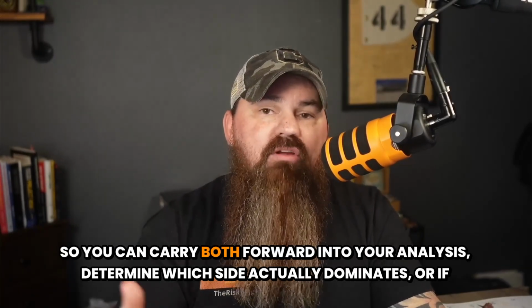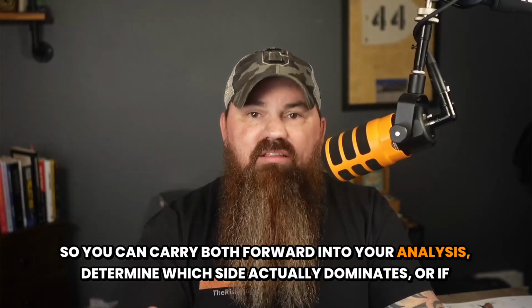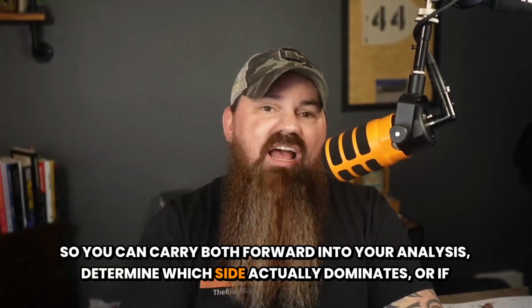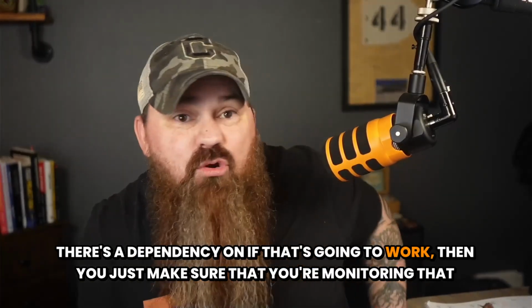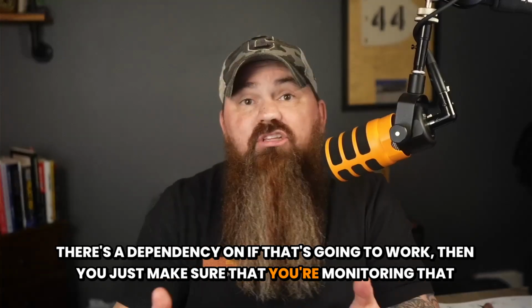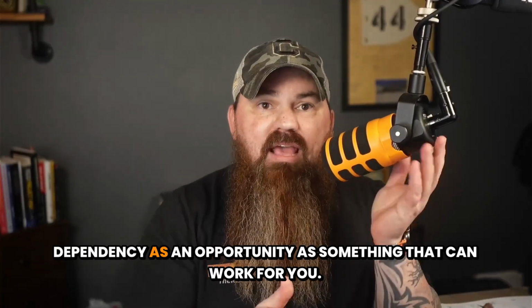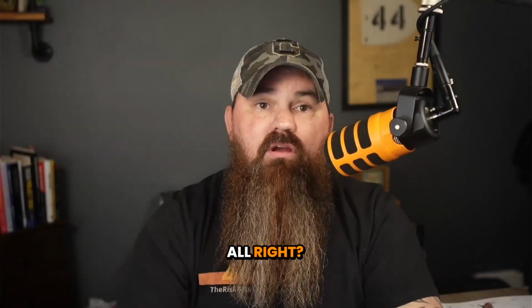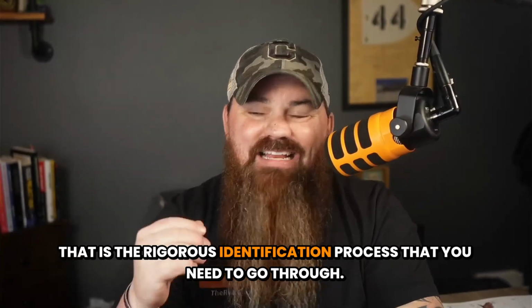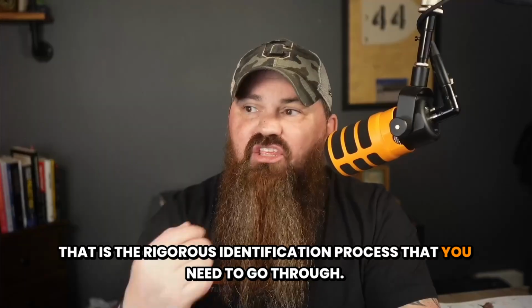So you can carry both forward into your analysis, determine which side actually dominates, or if there's a dependency on if that's going to work, then you just make sure that you're monitoring that dependency as an opportunity, as something that can work for you. All right. That is the rigorous identification process that you need to go through.